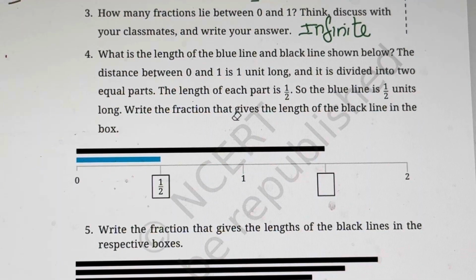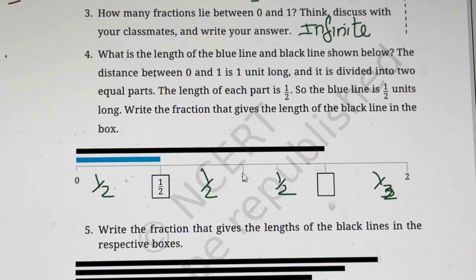They have asked, write the fraction that gives the length of the black line in the box. Right? So now let us see. If I write this as half from here to here, this is also half. Again between 1 and 2, it is divided into 2 equal parts, so this is also half and this is also half. If we talk about only 1 and 2, there are 2 parts again, so each one is half. If I count these halves, 1 upon 2, 1 upon 2, 1 upon 2, it is 3 times 1 upon 2, which becomes 3 upon 2. This is one way of understanding and writing the answer.